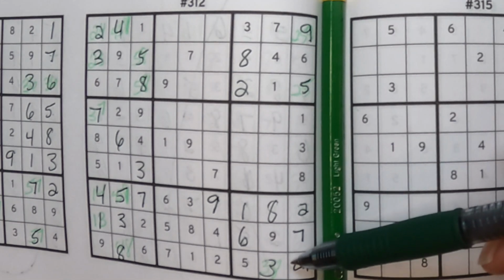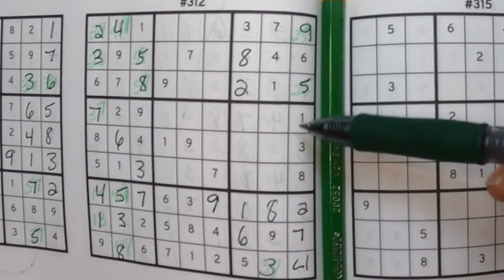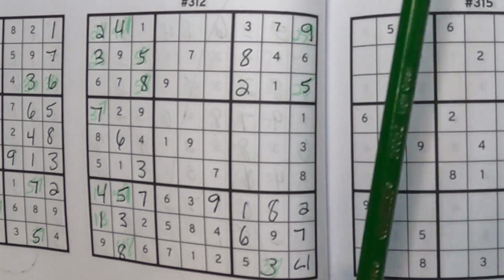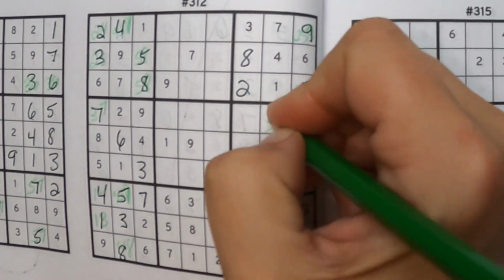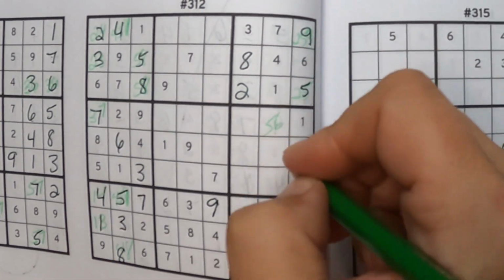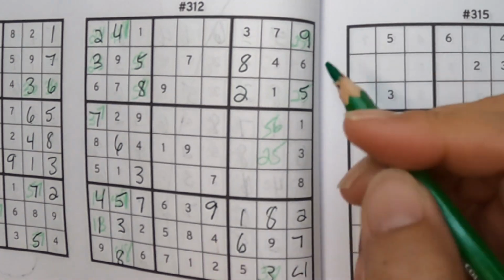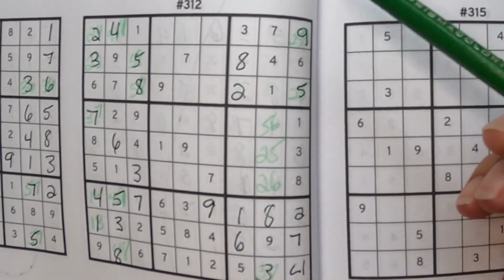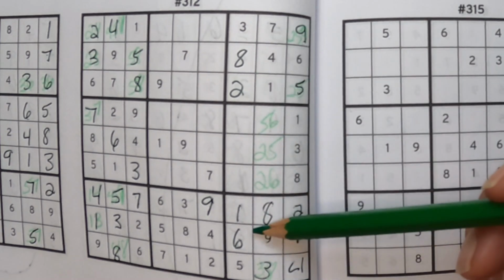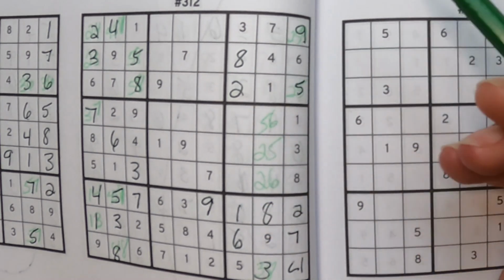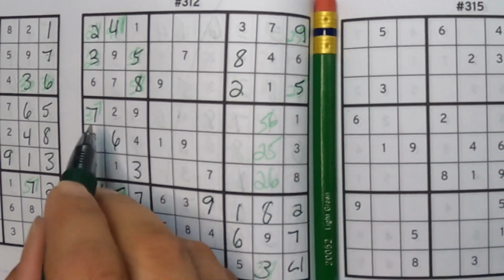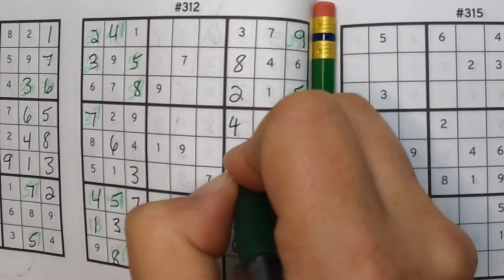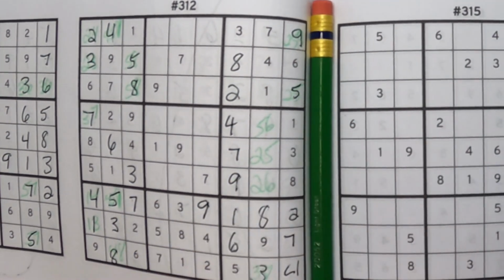If we look at this column now, we're missing 2, 5, and 6. We've got a 2 here, so 5, 6. 6 here, so 2, 5. 5 here, so 2, 6. For this column, we're missing 4, 7, and 9. We've got a 7 and 9 here, so this is our 4. 9 here, so 7, 9.